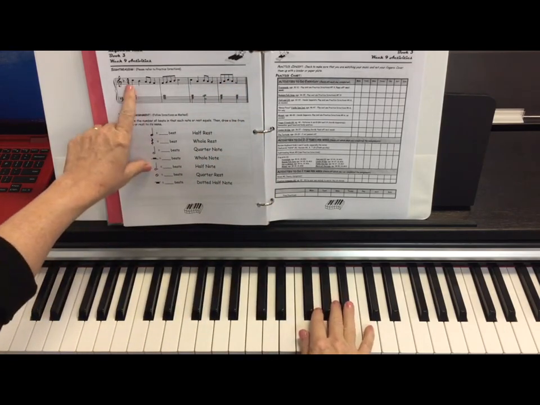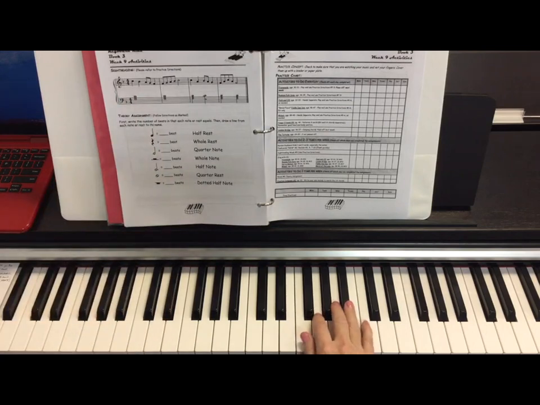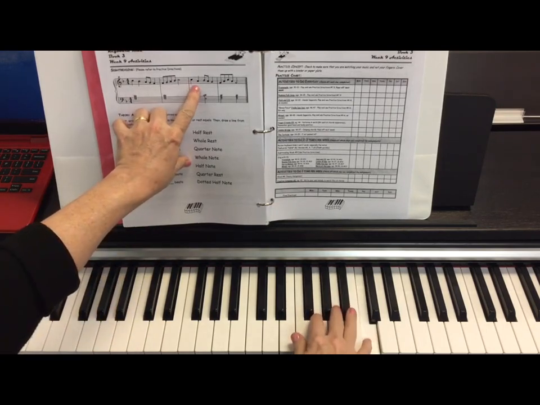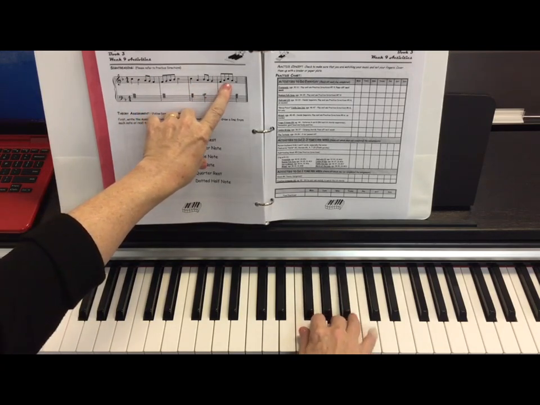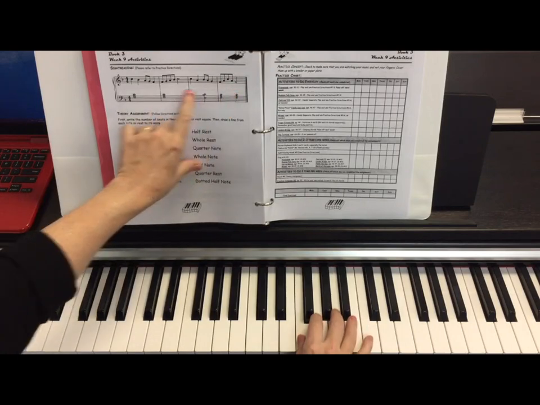1, 2, play and say. Do down a second, down, down, stays the same, up, up, up, up, stays the same, down a third, up a second, down, down a second, up a third, down a third, down a third.